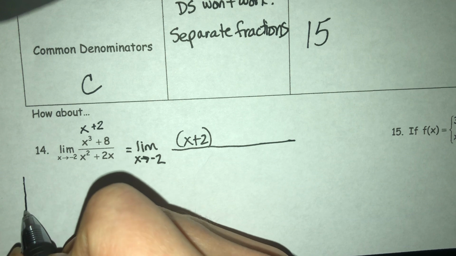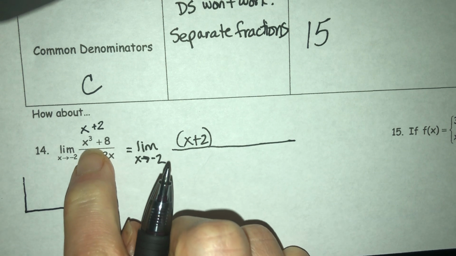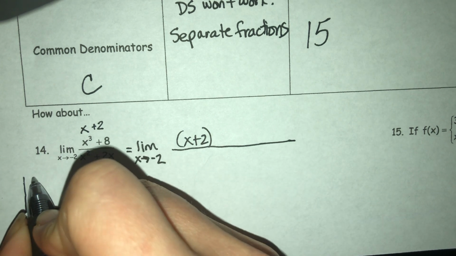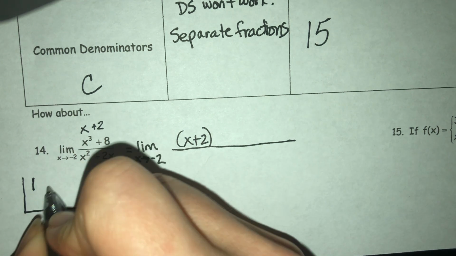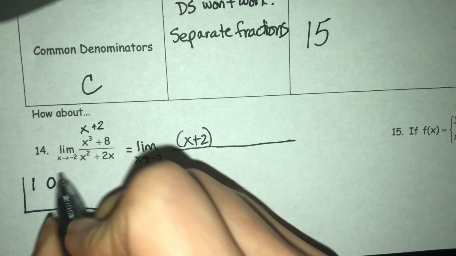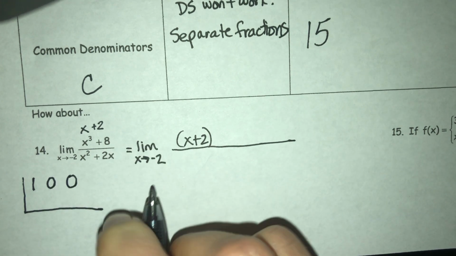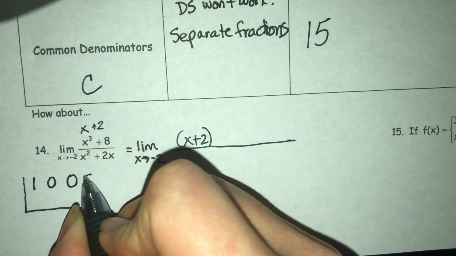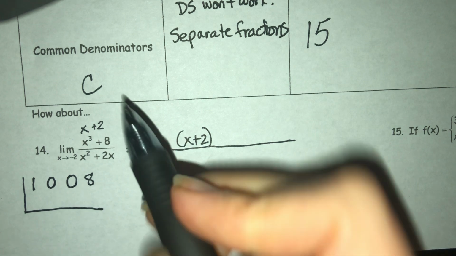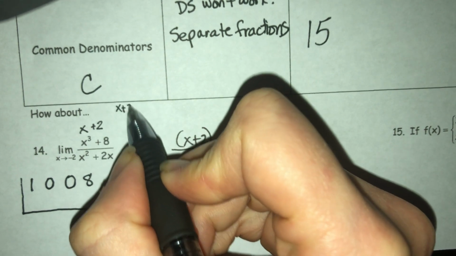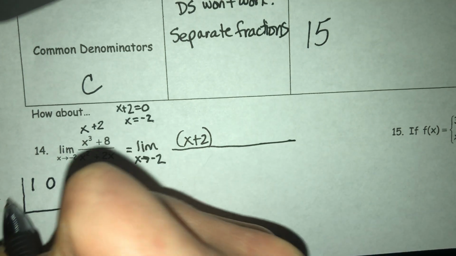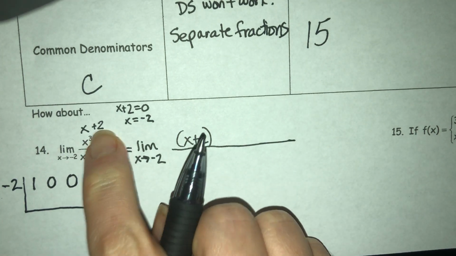So I'm going to do synthetic division with the coefficients from x cubed plus 8. So the coefficient of x cubed is 1. There is no quadratic term, so I have to put a placeholder of 0. There's no linear term, so I have to put a placeholder of 0. And then 8 is my constant term. And the number I'm dividing by is whatever I get when I set this factor x plus 2 equal to 0 and solve. So you'd subtract 2 on both sides, and you divide by -2, basically the opposite sign of the factor.